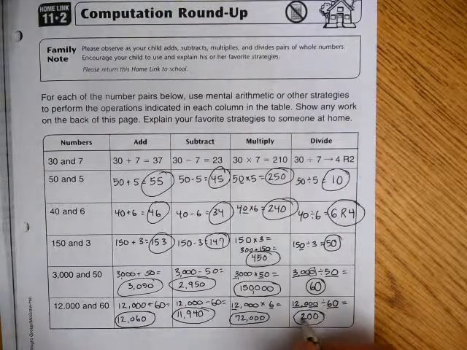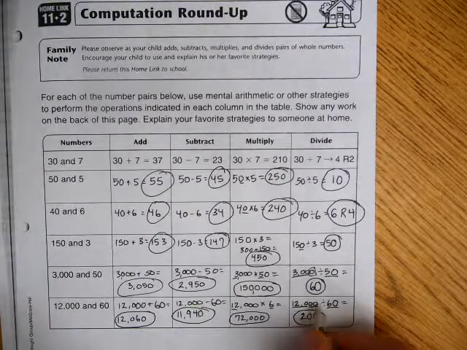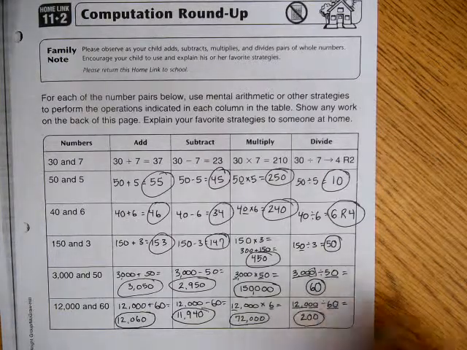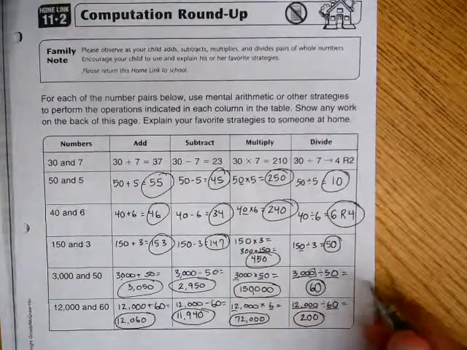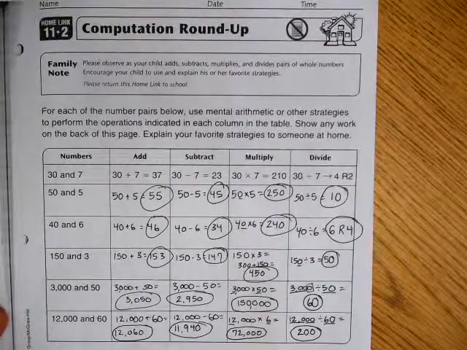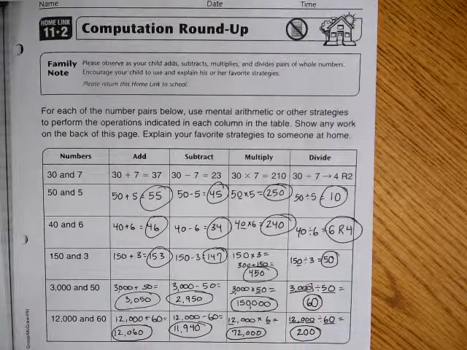And if you're wondering, you can multiply either of these ones back out. 200 times 60, 6 times 2 is 12, and then 3 zeros on the end. 60 times 50, 6 times 5 is 30, and then 2 zeros on the end. They should work when you multiply them again. So this is Homelink 11-2, Computation Roundup for Grade 3 Everyday Math.